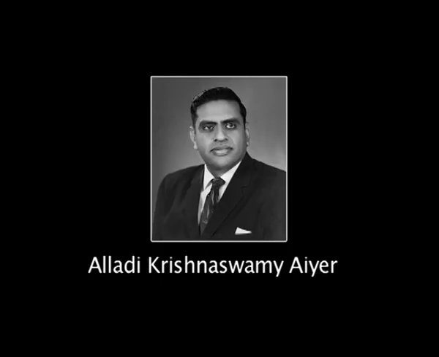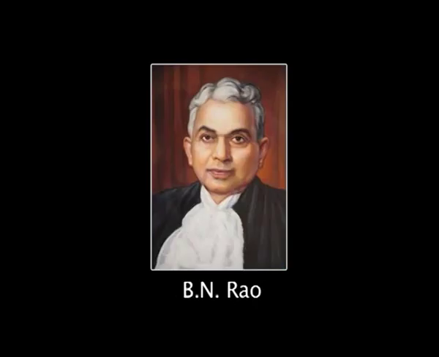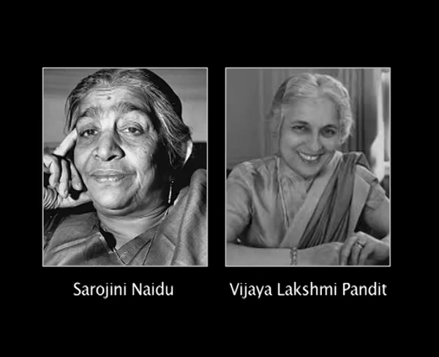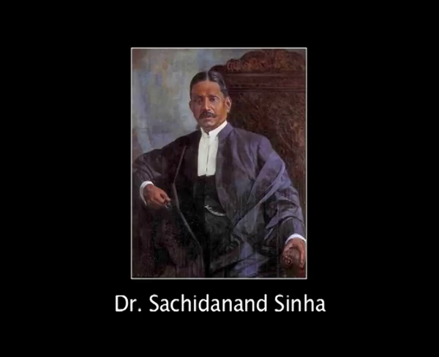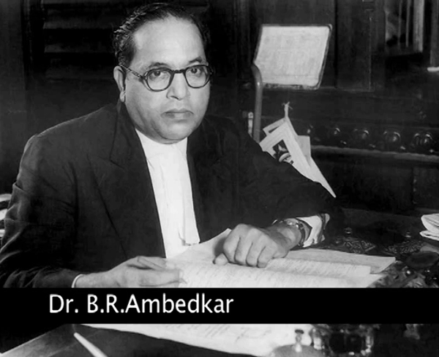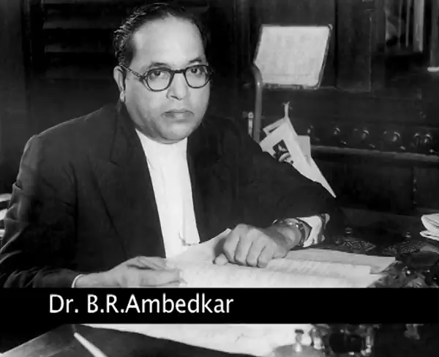The chairman of the Minorities Committee was Harendra Kumar Mukherjee, a distinguished Christian who represented all Christians other than Anglo-Indians. Constitutional experts like Alladi Krishnaswamy Iyer, B.R. Ambedkar, B.N. Rao and K.M. Munshi were also members of the assembly. Sarojini Naidu and Vijay Lakshmi Pandit were important women members. Dr. Sachidanand Sinha was the first president of the Constituent Assembly. Later, Dr. Rajendra Prasad was elected president of the Constituent Assembly, while B.R. Ambedkar was appointed the chairman of the drafting committee.